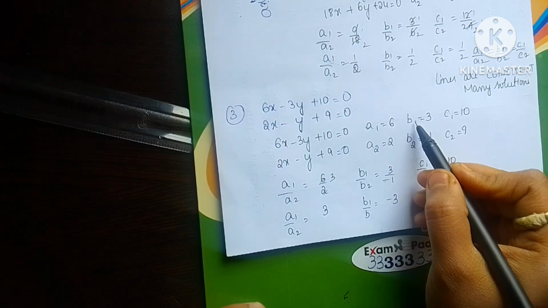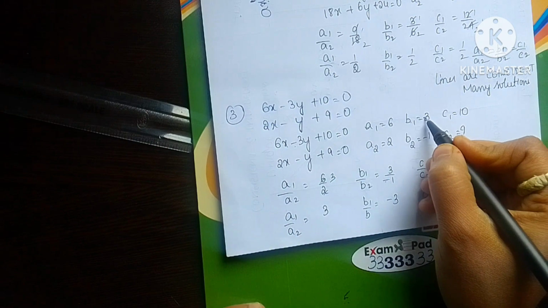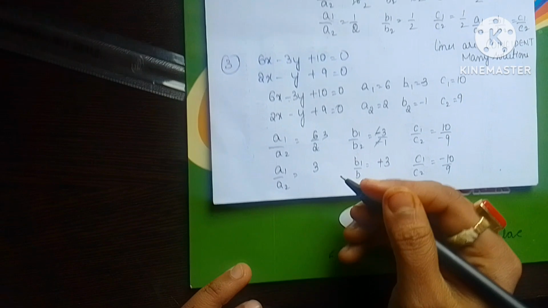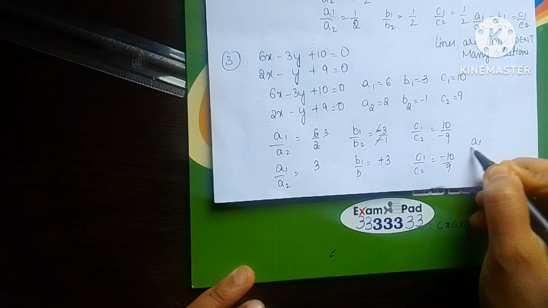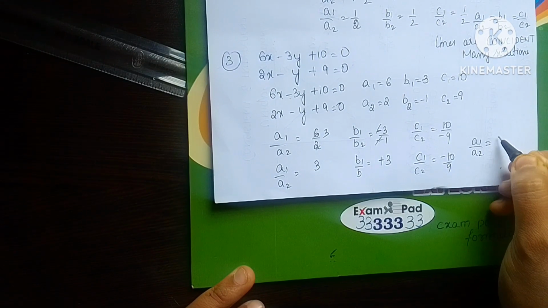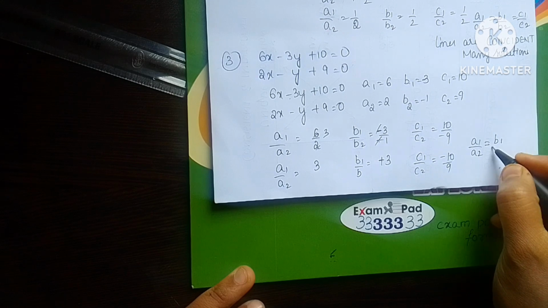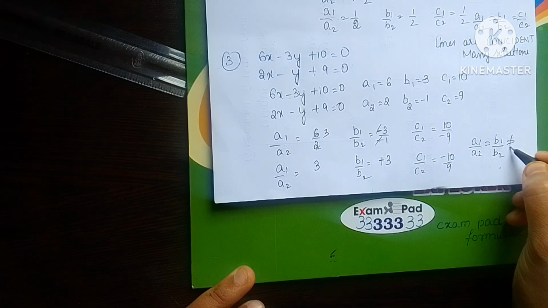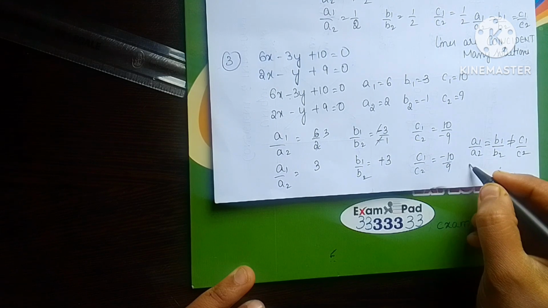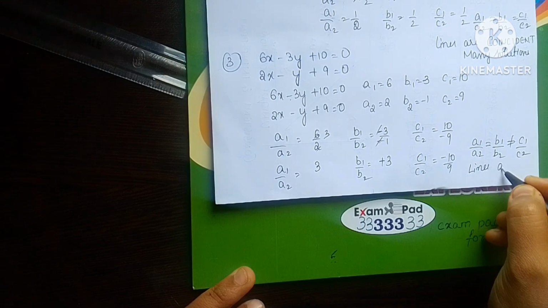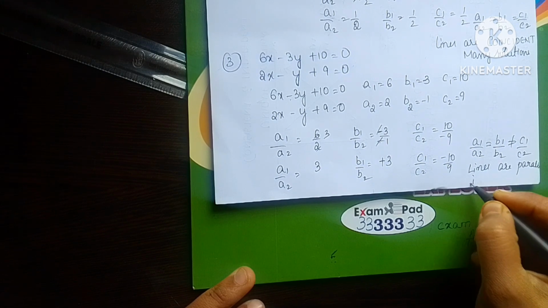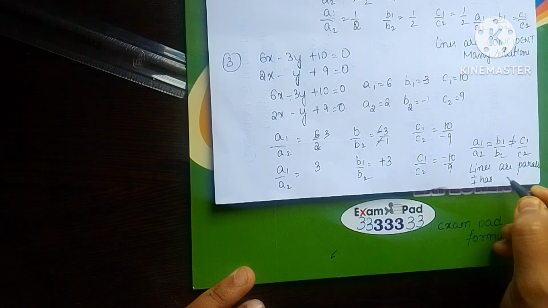Here the condition is a1 by a2 equal to b1 by b2 and not equal to c1 by c2. Then the lines are parallel, and it has no solution.